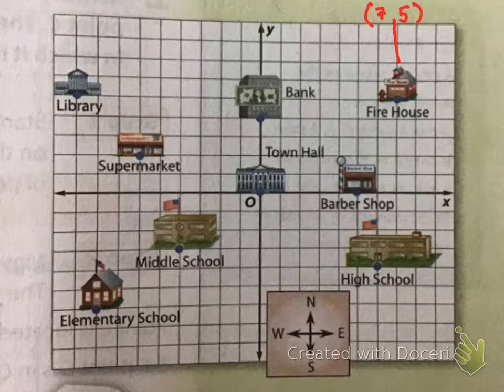And that corresponds. Look at number 2. What building is located 7 blocks east and 5 blocks north? That's the firehouse. 7 blocks east and 5 blocks north. So our east and west correspond with our x-axis, right? And our north and south correspond with our y-axis. The north and south is also called the vertical line, and the east and west is also called the horizontal line.